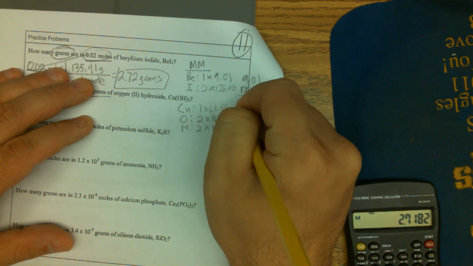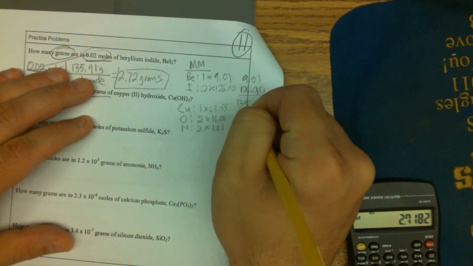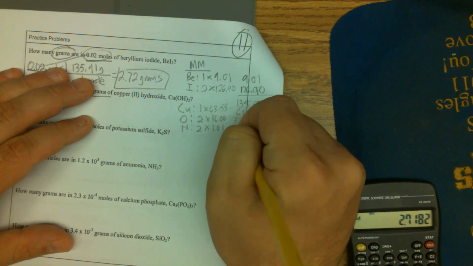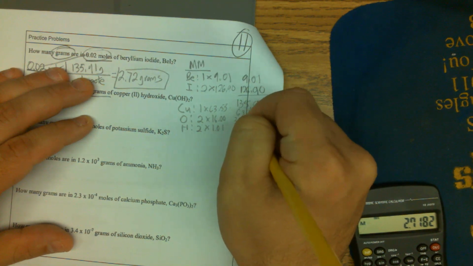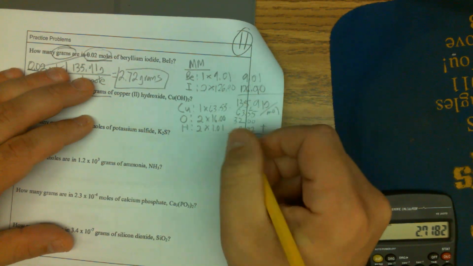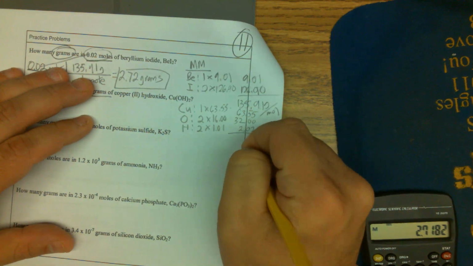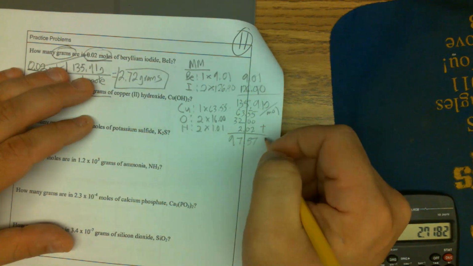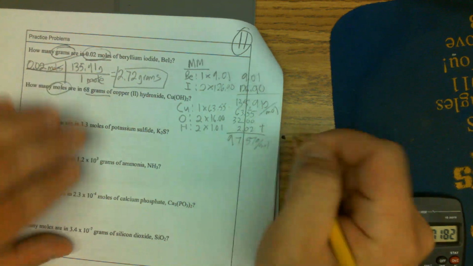So if we add these up, we get 63.55 plus 32 plus 2.02. So we add these, we get 97.57 grams per mole.